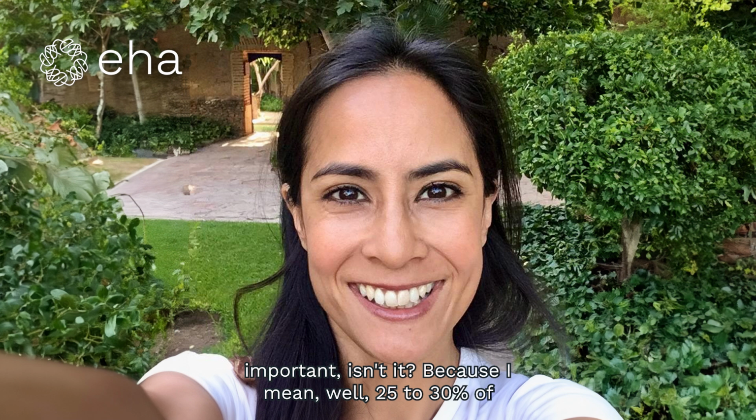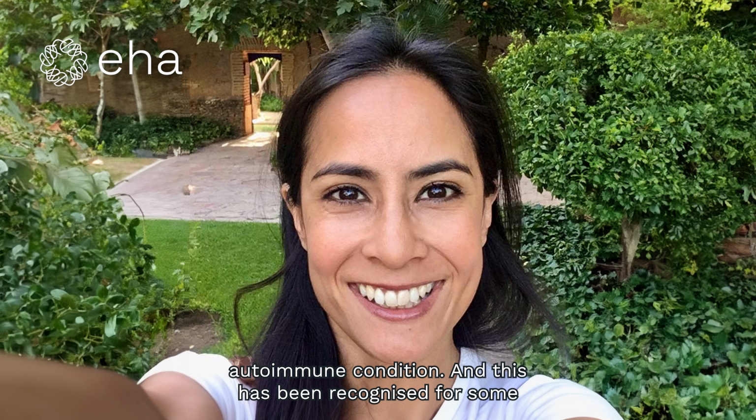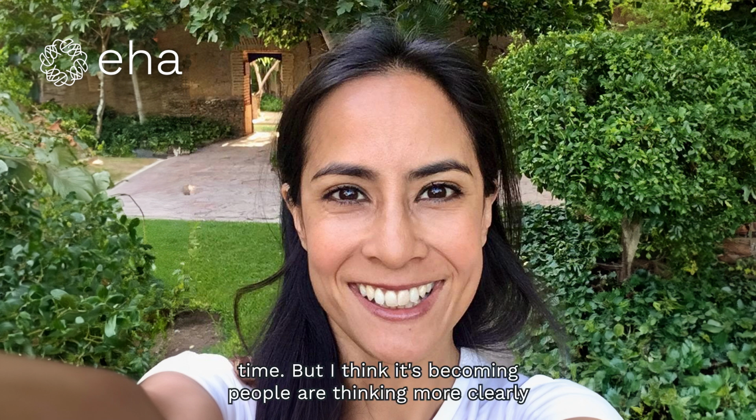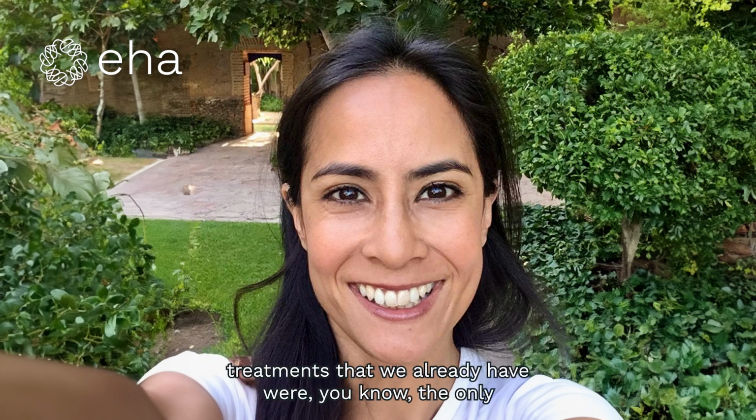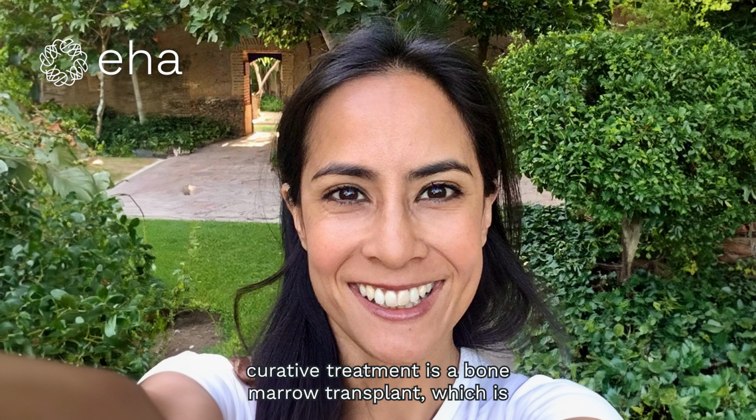Because 25 to 30% of patients with MDS have an inflammatory or autoimmune condition, and this has been recognised for some time. But I think people are thinking more clearly about whether these are linked, and that's important from a clinical perspective. And then thinking about how some of the treatments that we already have work. The only curative treatment is a bone marrow transplant, which is effectively the ultimate immunotherapy.